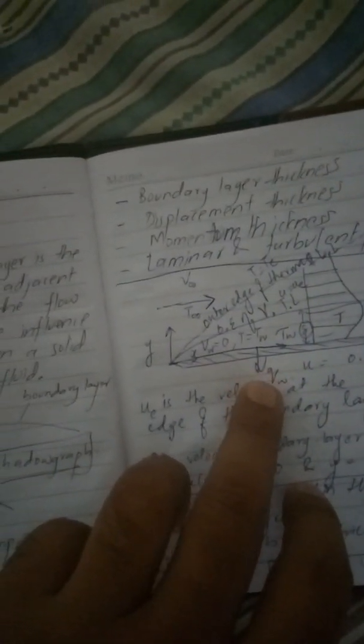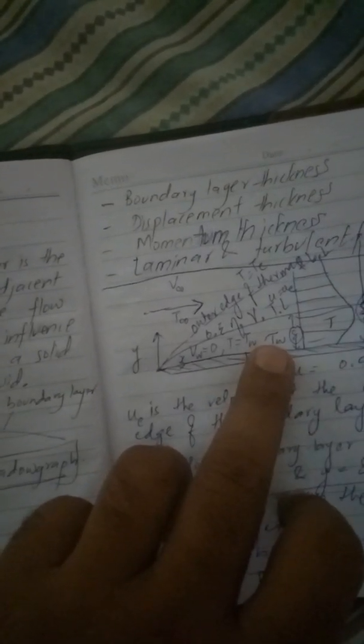So we have got the shear stress, which is this, with the help of the velocity gradient. And now we have the temperature gradient, which is this. Normally the temperature gradient generates heat transfer at the wall. So this Qw is the heat transfer, and this, tau of W, is the shear stress.